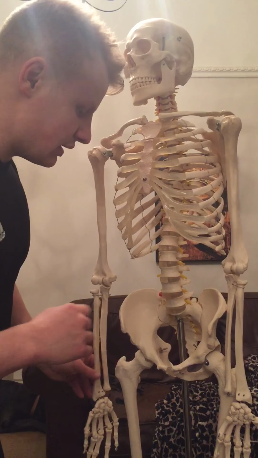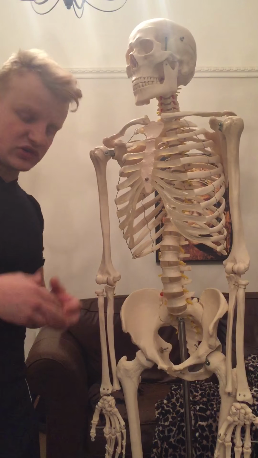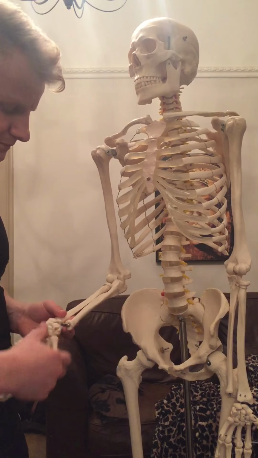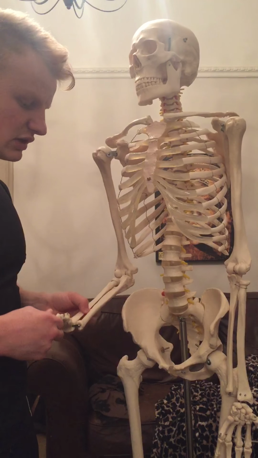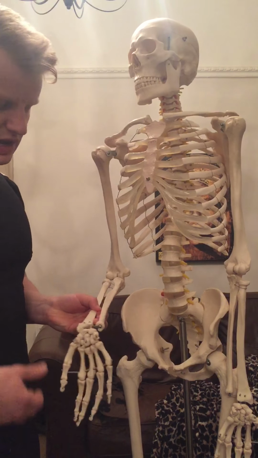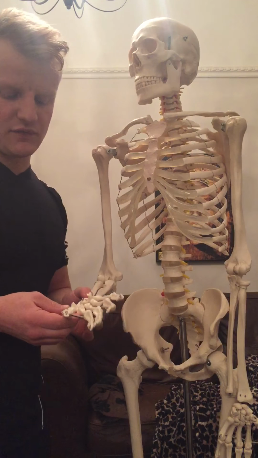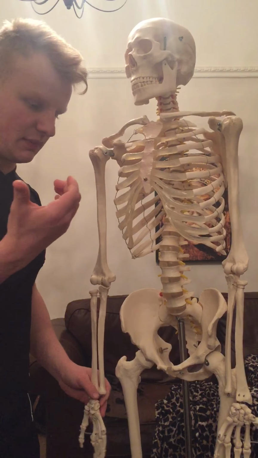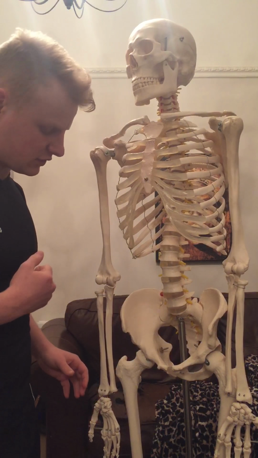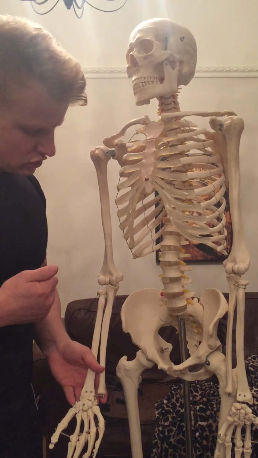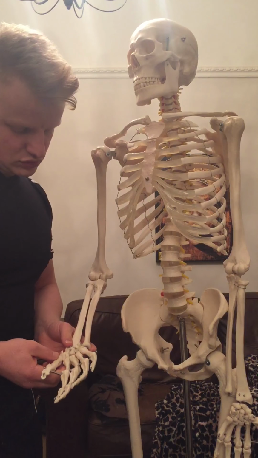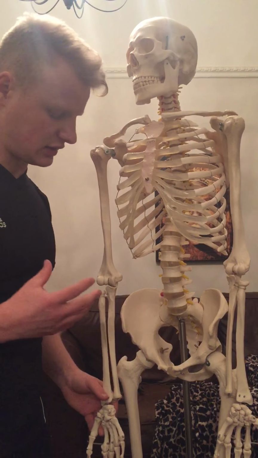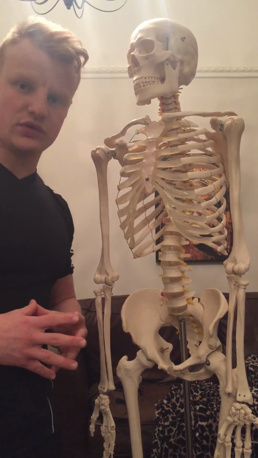Then we've got abductor pollicis longus, which originates from the posterior lateral aspect of the third of the ulna and inserts to the base of the first metacarpal. And what that does is that adducts and abducts the thumb, and also plays a role within radial deviation, I think. And I think that's all the muscles of the wrist.